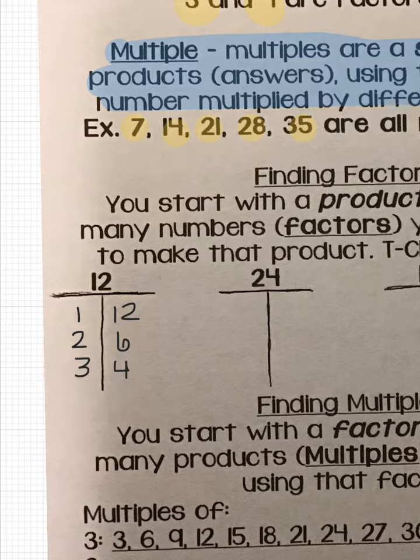Same thing. We're going to look at 24, and then I'm going to let you do some on your own. For 24, we would start with 1 times 24. 2. Can 2 be multiplied? Yes. The trick for 2 is if the number is even, 2 is always a factor. 2 times what is 24? 2 times 12. How about 3? 3 times 8 is 24. How about 4? Yeah, 4 times 6.